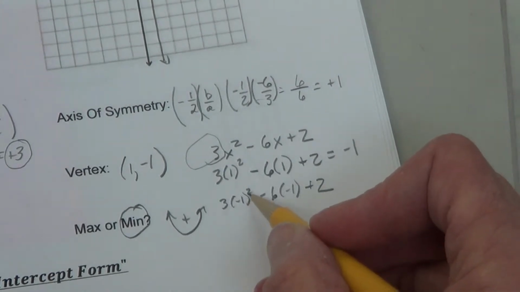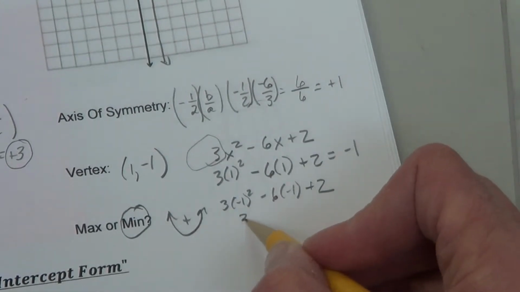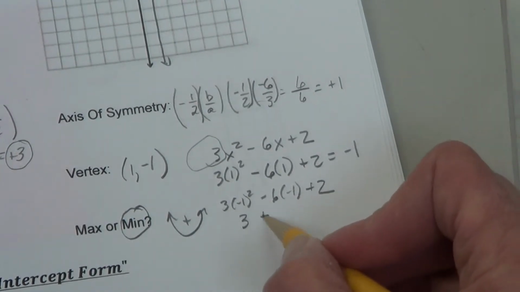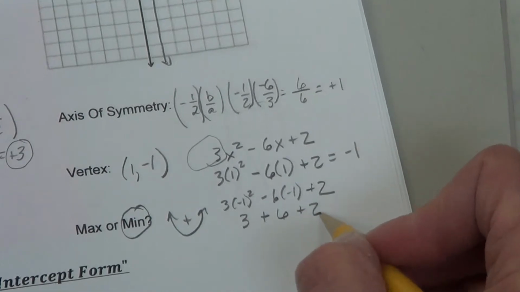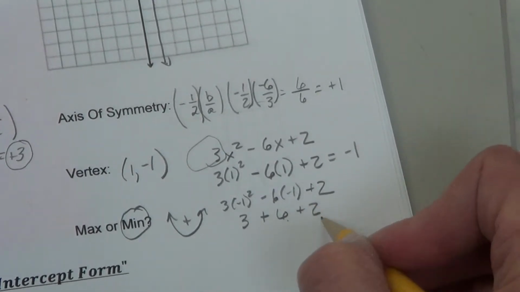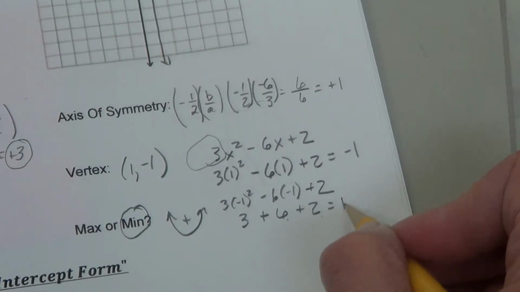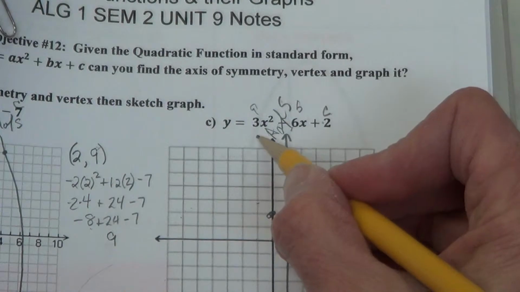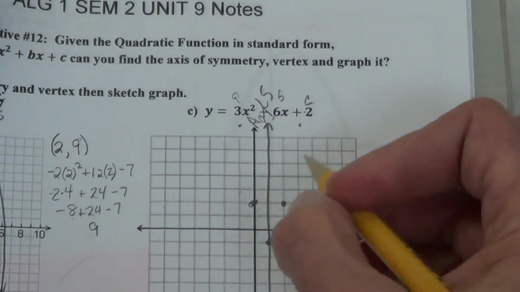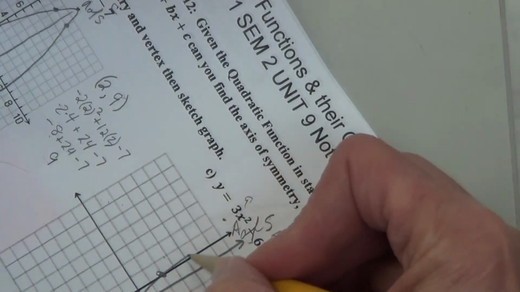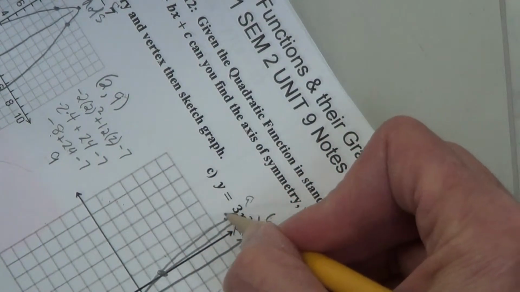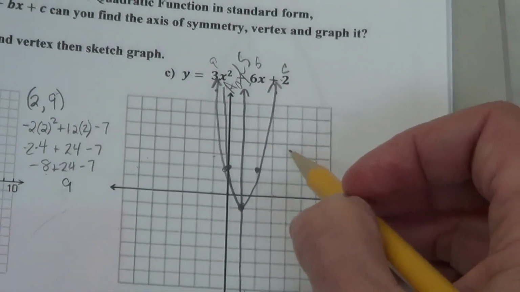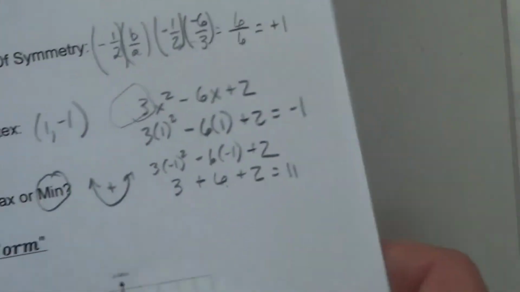3 times -1 squared, -1 squared is 1, so that would just end up being 3. Minus 6 times a -1 would be a plus 6 plus 2. So we have 3 plus 6 is 9 plus 2 is 11. So at -1, we're just off the graph, up here at 11. So we go ahead and fill in that parabola as roughly as you can sketch that graph. So that's how that works.